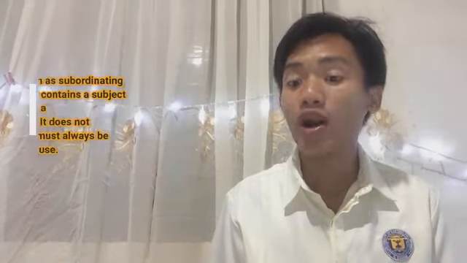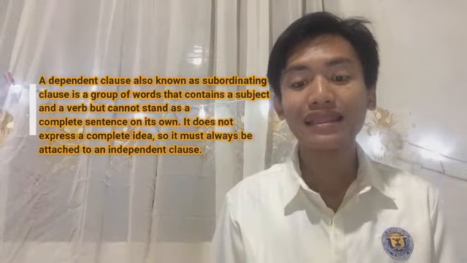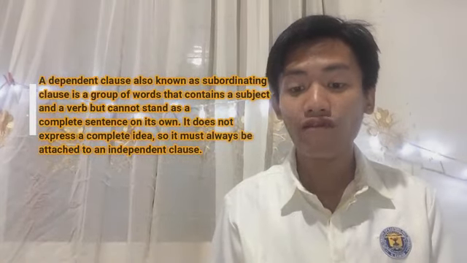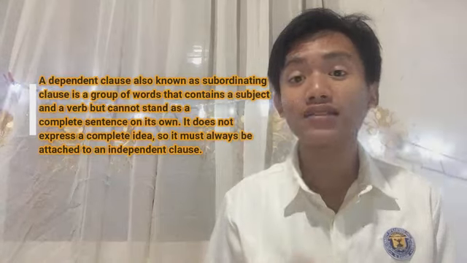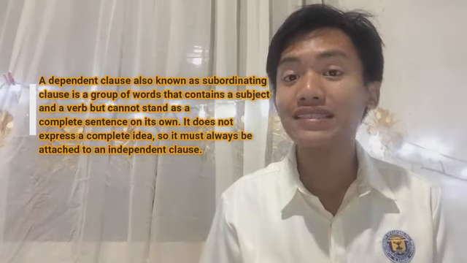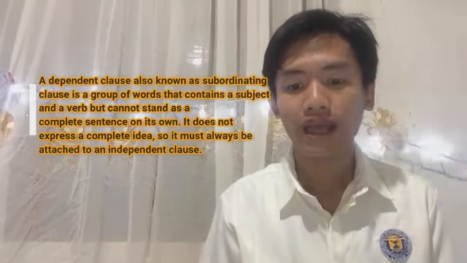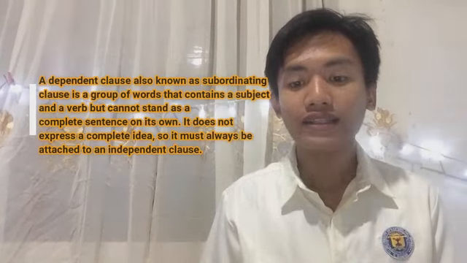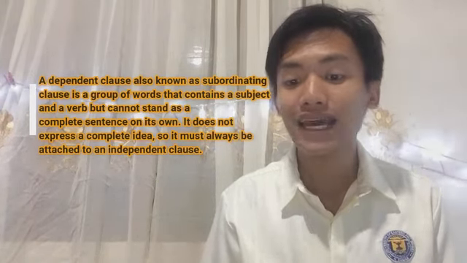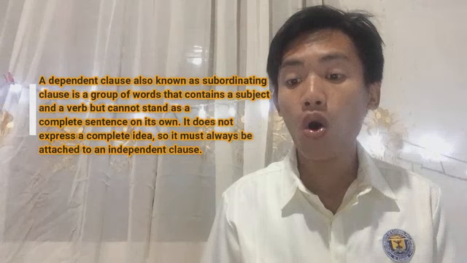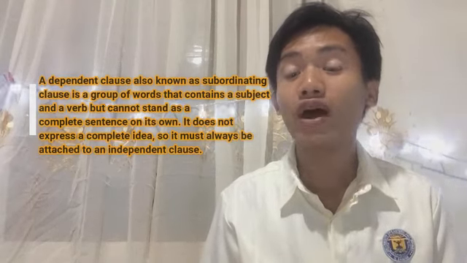While a dependent clause, also known as subordinating clause, is a group of words that contains at least a subject and a verb but cannot stand as a complete sentence on its own. A dependent clause does not express a complete idea, so it must always be attached to an independent clause.